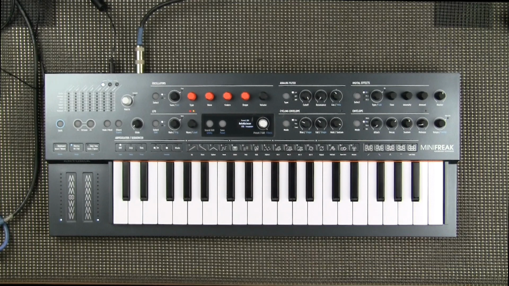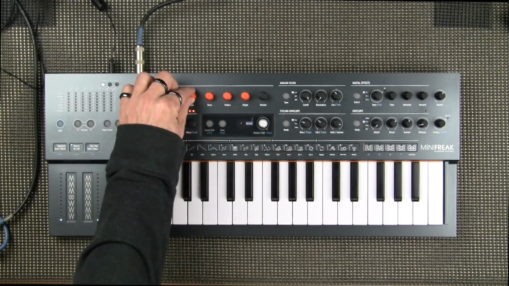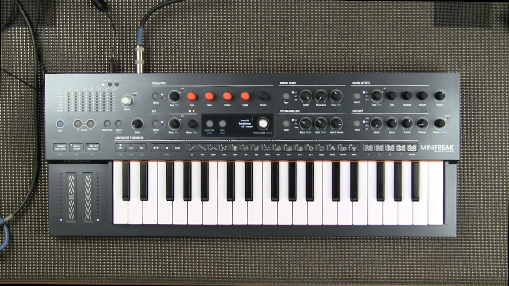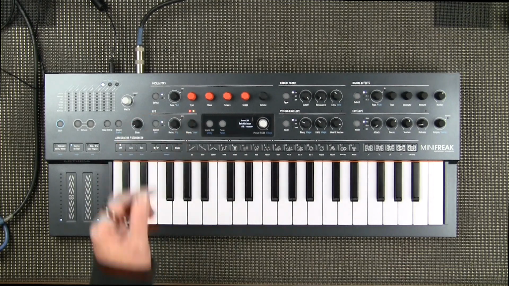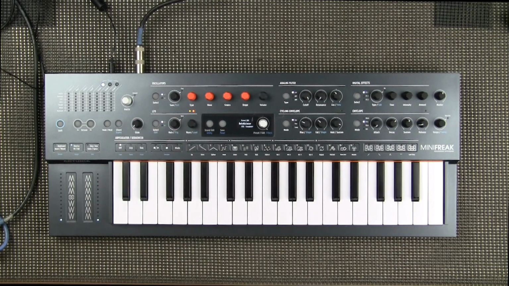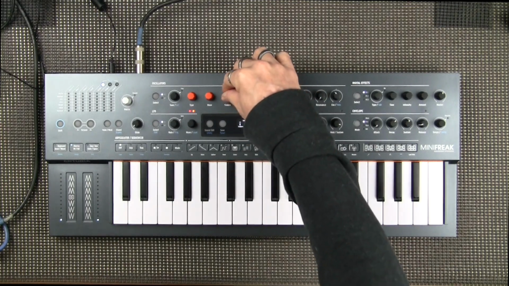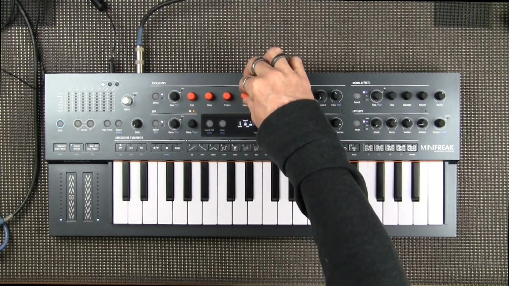Going to talk about the super weird speech function found on the Arturia MiniFreak. It's strange. It's weird to be talking about it in the context of synthesis, although it is a type of synthesis. It's just weird to be talking about it as if it were an oscillator, which it kind of is. Things get weird. Digital's weird, okay? Come on. Okay, so let's go over here.